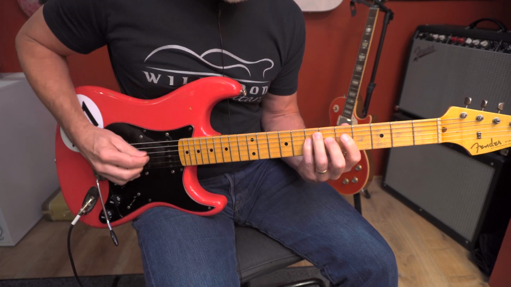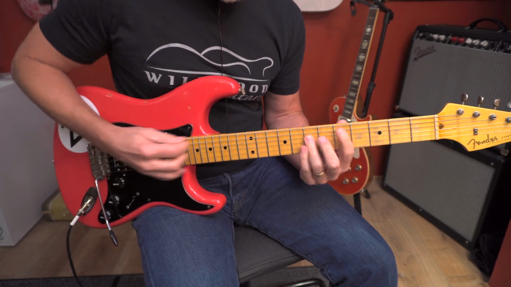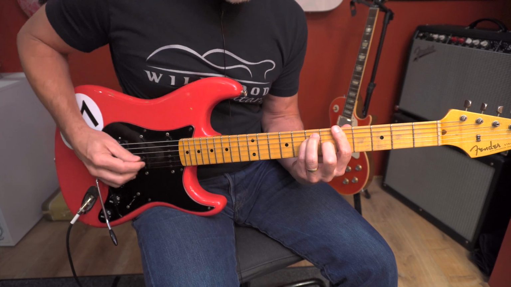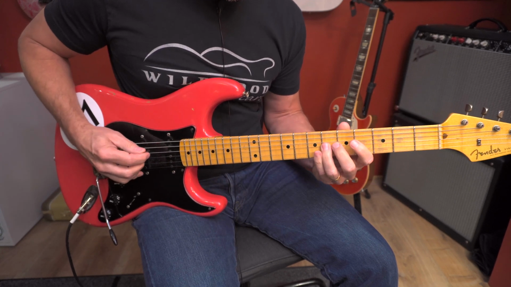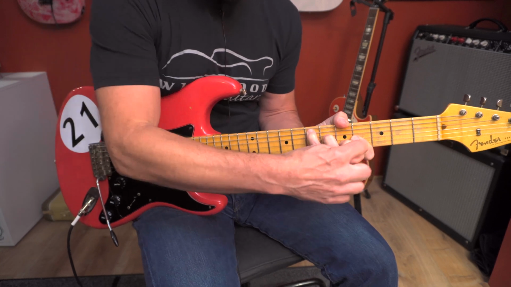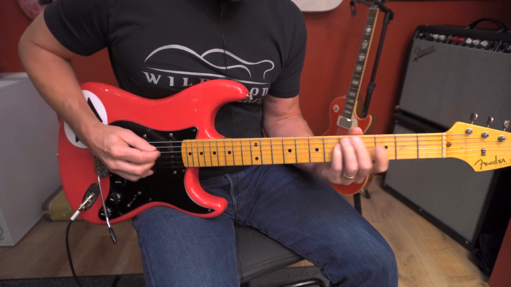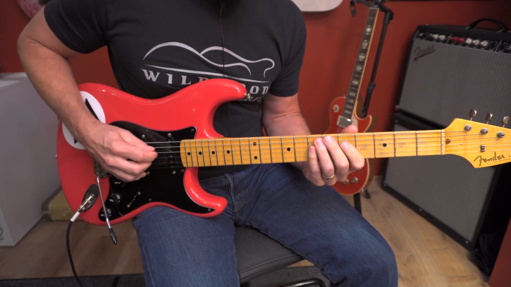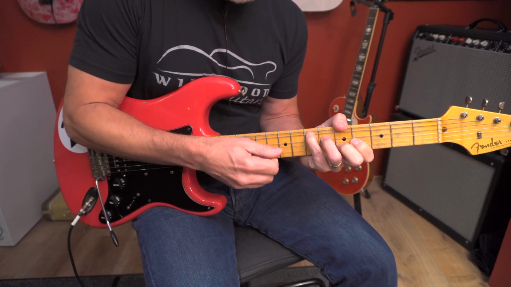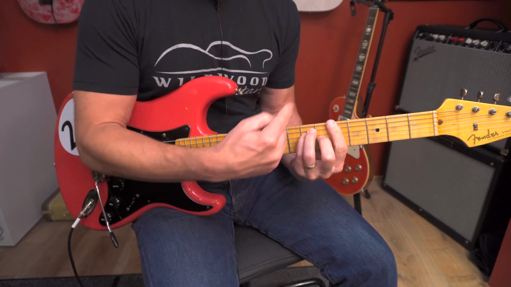There's the melody. Note the melody notes are inside the chord. That's the melody note right there. We'll do that one part again. They're all right inside there.